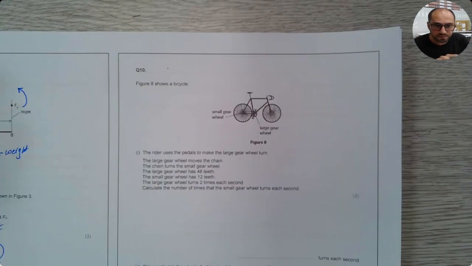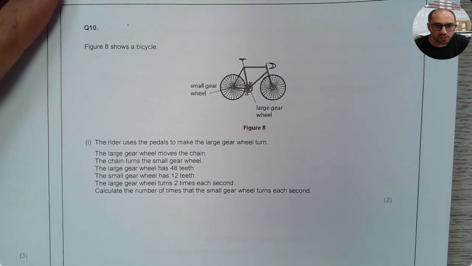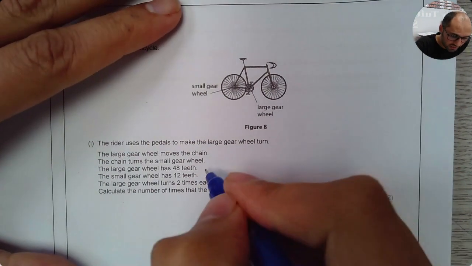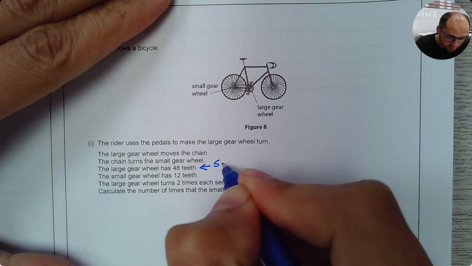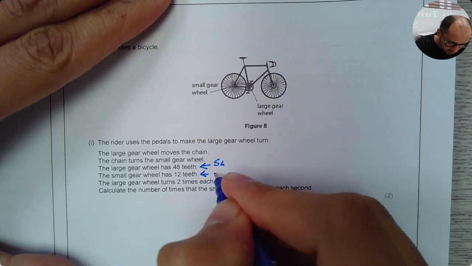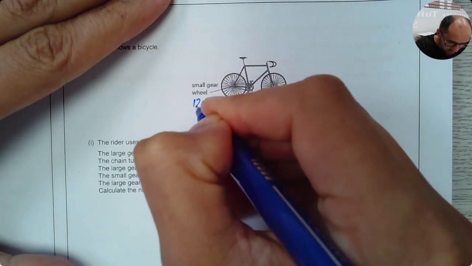Next question. It's figure 8. It says figure 8 shows a bicycle. The rider uses the pedals to make the large gear wheel turn. The large gear wheel moves the chain. The chain turns the small gear wheel. The large gear wheel has 48 teeth, so this is the size of the large one. The small gear has 12 teeth, so this is the size of the small one.